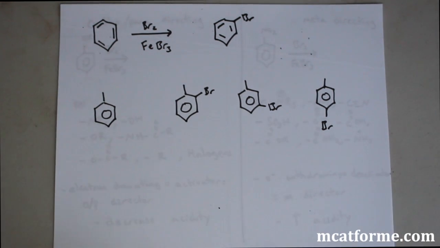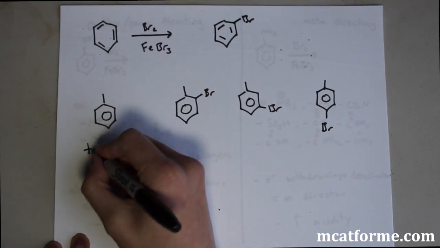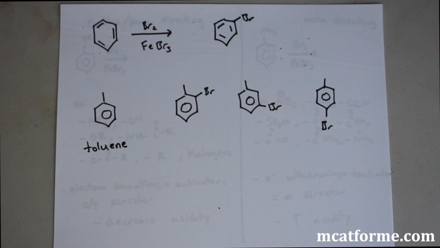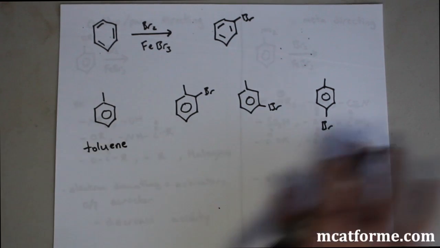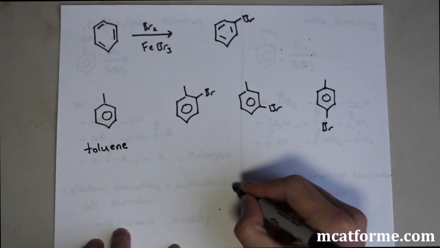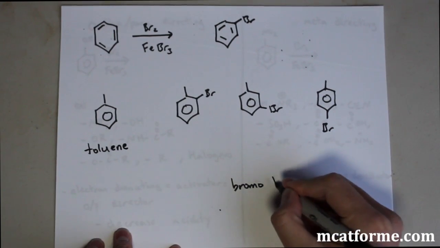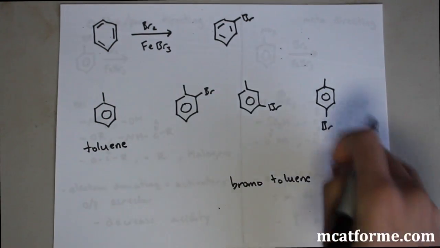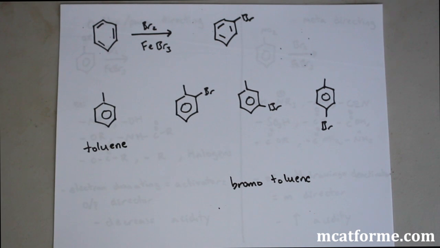But here's the case where we have to get the naming down. The first one just has a methyl at the top. We can call this toluene. That's more of a common name that is more known for the MCAT. What I've drawn here are all bromotoluene. Okay, so all three of these are bromotoluene. Do you guys agree? Everything has a bromo on it, and it has the main group of toluene right there.